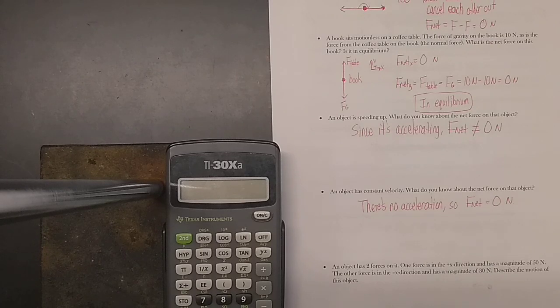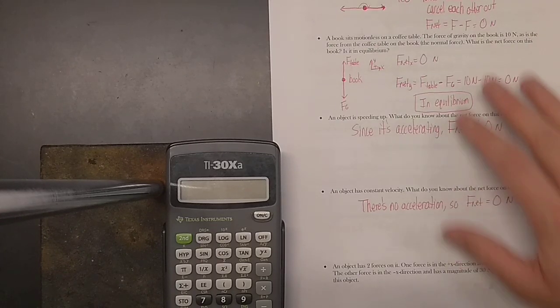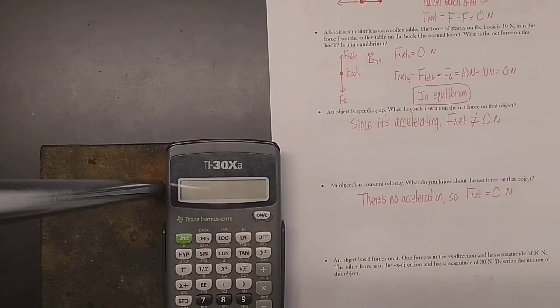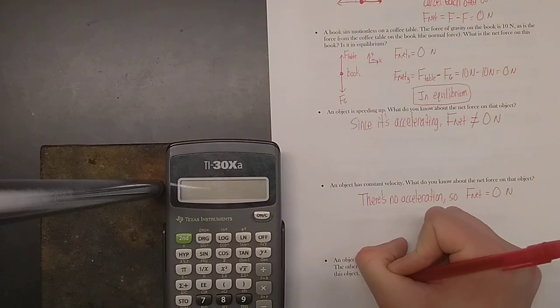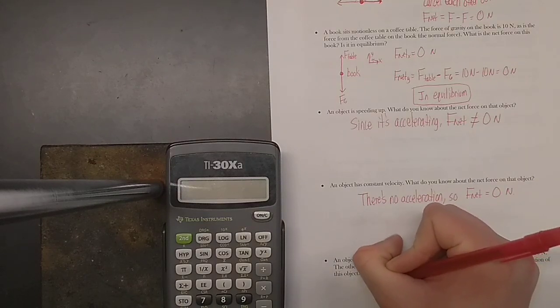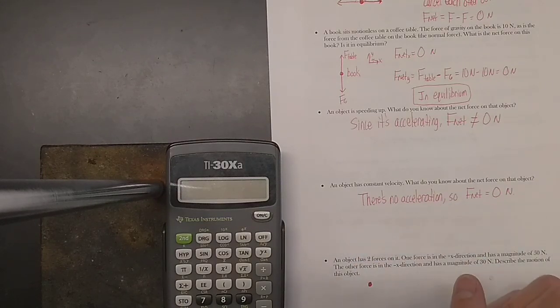One force is in the positive x direction and has a magnitude of 50 newtons. The other force is in the negative x direction and has a magnitude of 30 newtons. Describe the motion of this object. Okay? So here's what we're going to do. This is not something that we can just assume is either moving or not moving, or accelerating or not accelerating. We need to draw a free body diagram. It's not something that's just answerable with one quick equation from the reference tables.